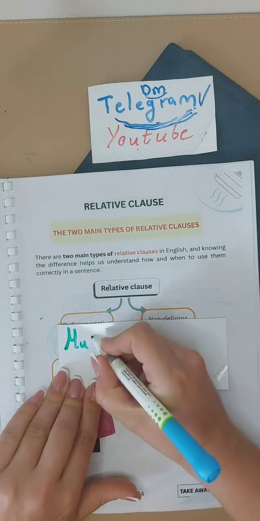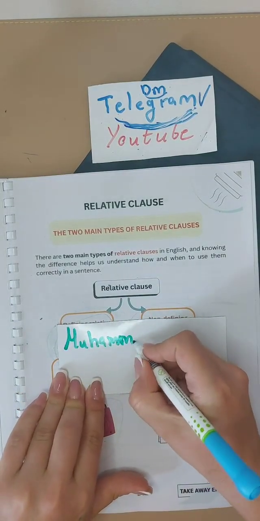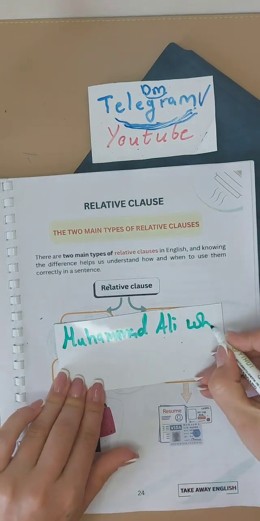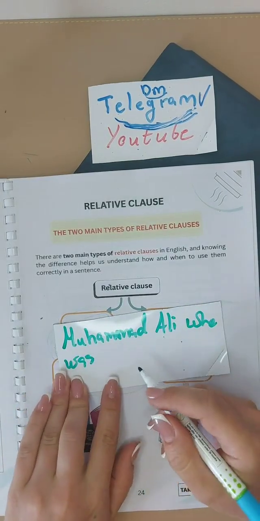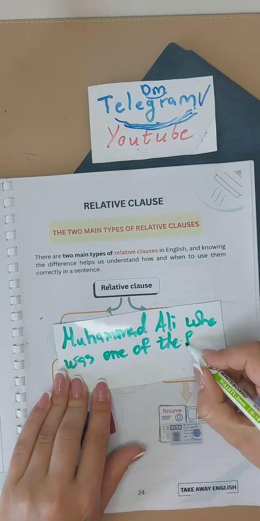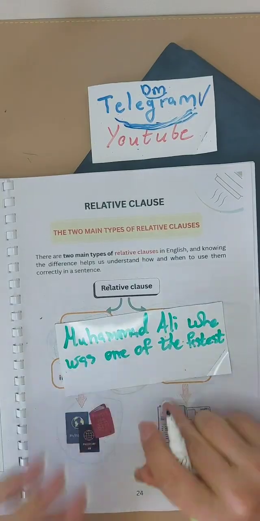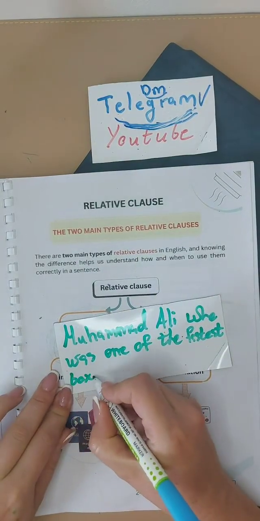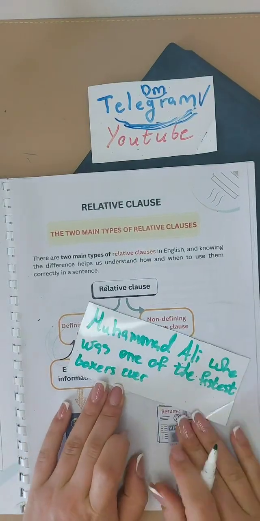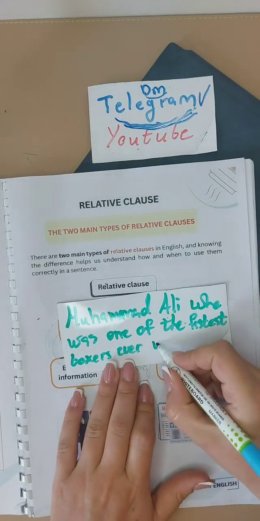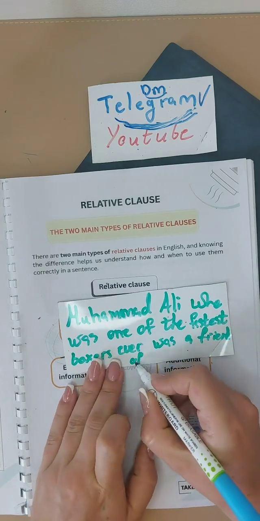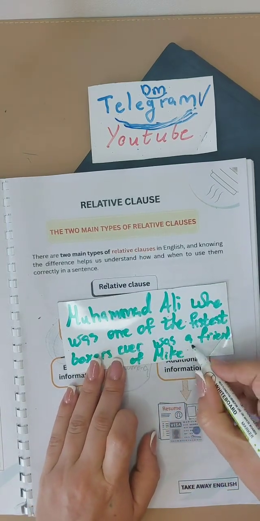Muhammad Ali, who was one of the fastest boxers ever, was a friend of Mike Tyson.